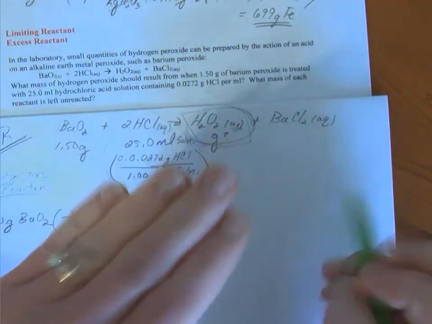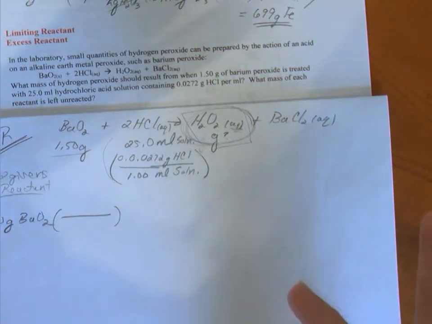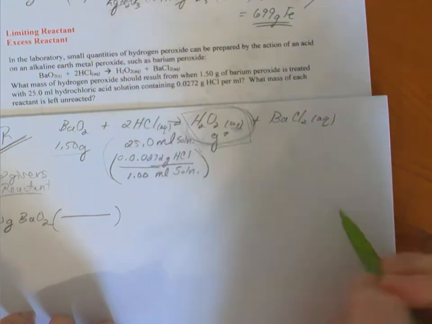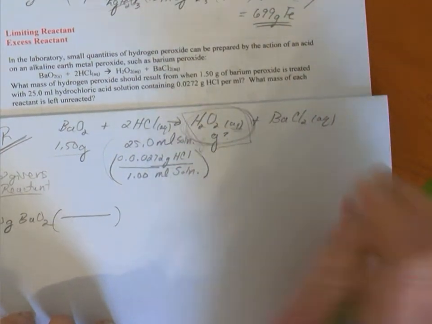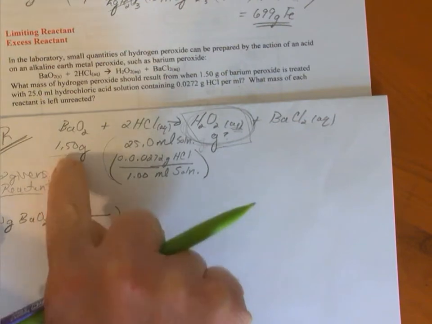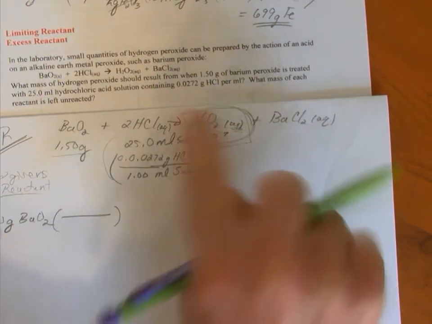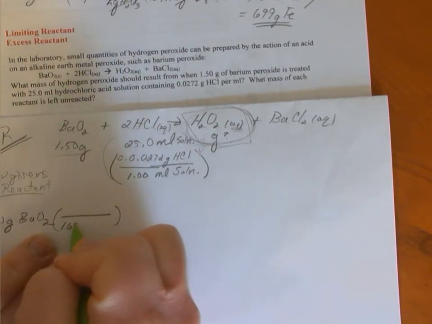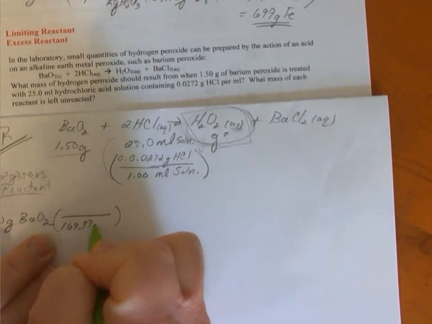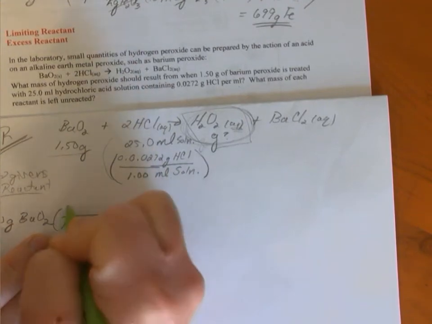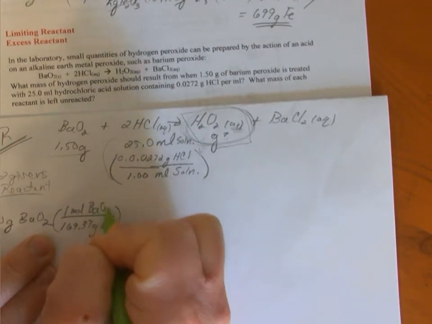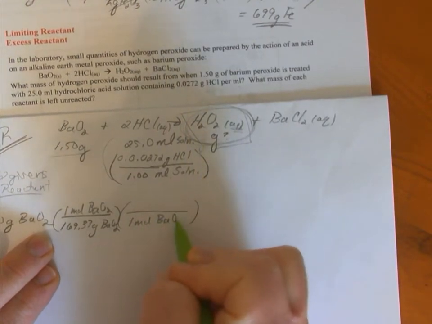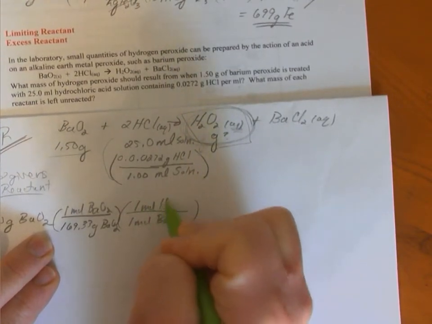So, yeah, it's in aqueous solution, but what our answer will be is the mass of H2O2 that's within that aqueous solution. So we are fine to just go from mass of this to mass of that. So this is formula mass 169.33 in 1 mole. And then I know once I get moles, I can do my mole ratio. So for every 1 mole of barium peroxide, it is 1 mole of H2O2.